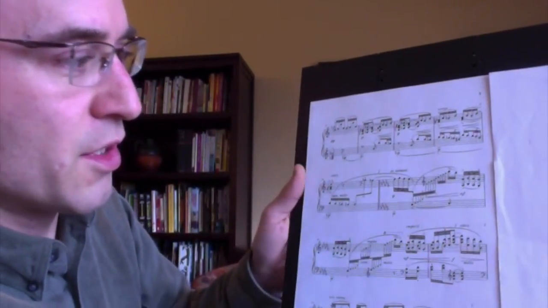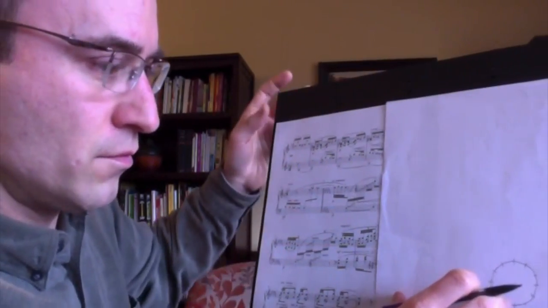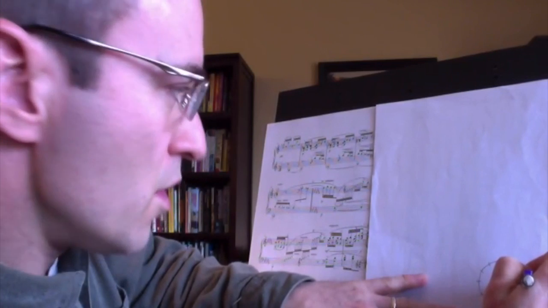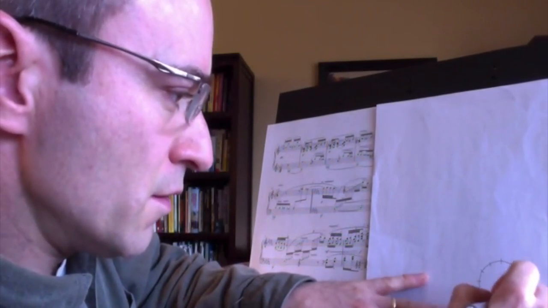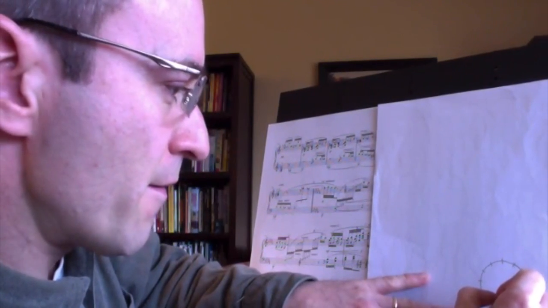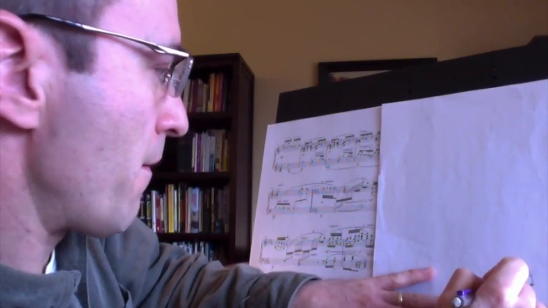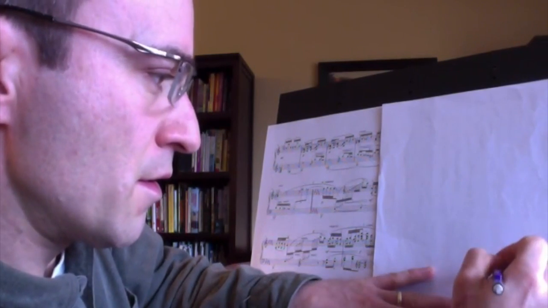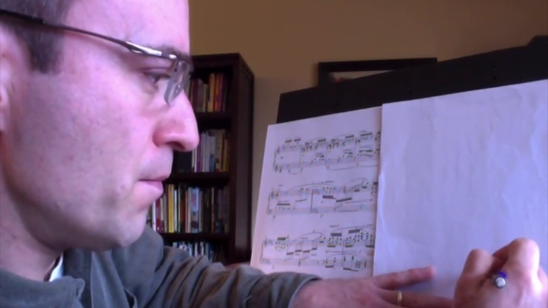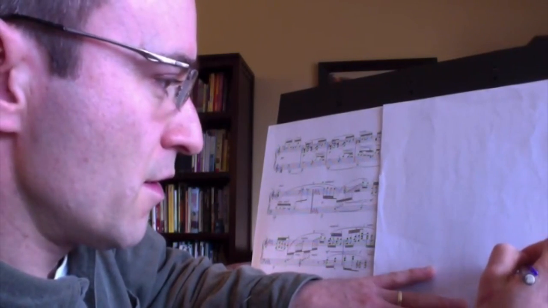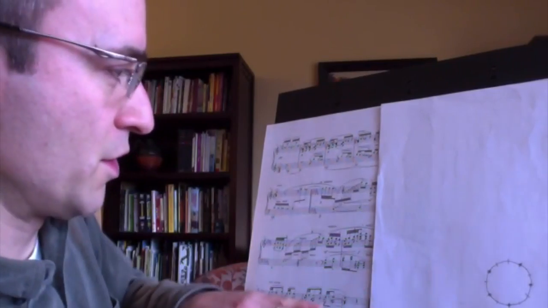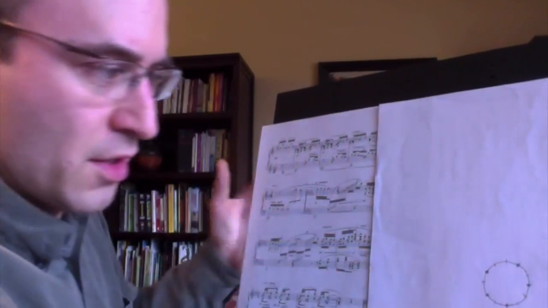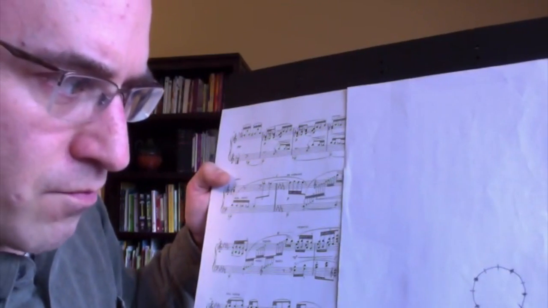Okay, so this is a pentatonic, but it's E flat, G flat, A flat, B flat, D flat, and then I'm back where I started. So this is how the collection appears around a clock face.